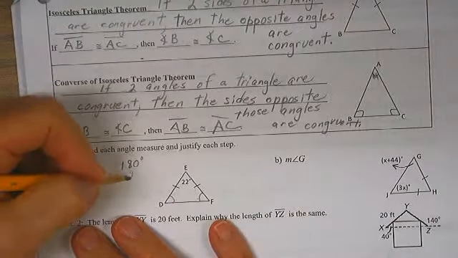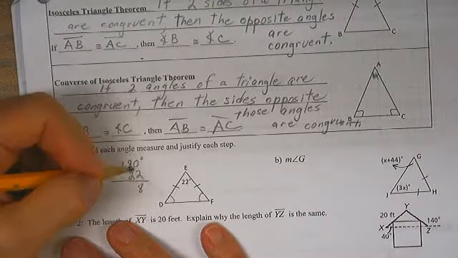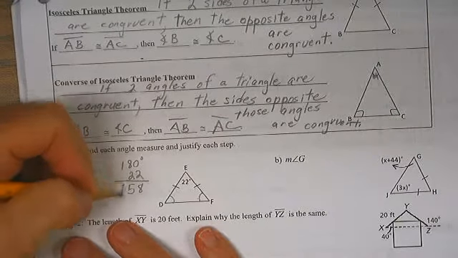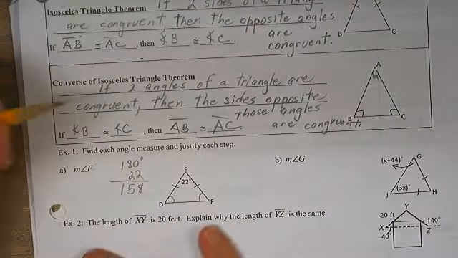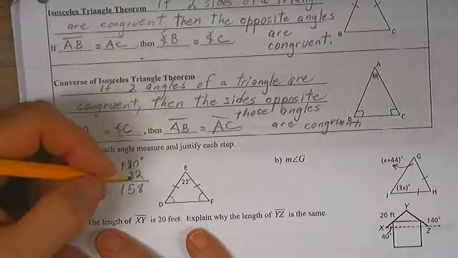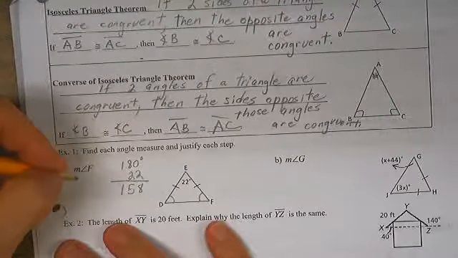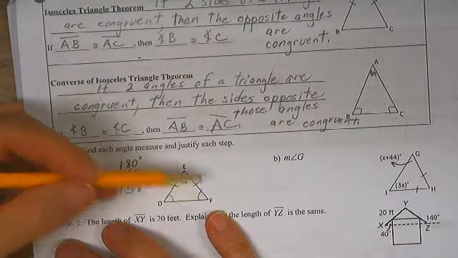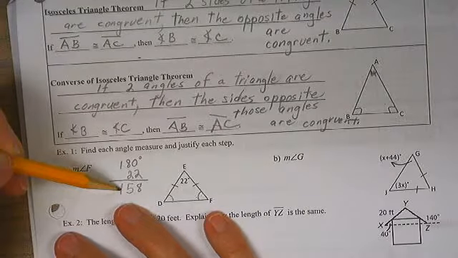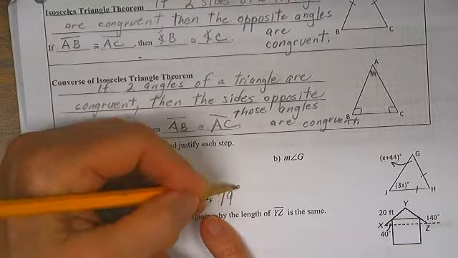We subtract 22 degrees for angle E, and what's left is 158 degrees for this one plus this one. But they're equal, so I can divide 158 by 2, and the measure of angle F, which is the measure of angle D, is 158 divided by 2, which should be 79 degrees.